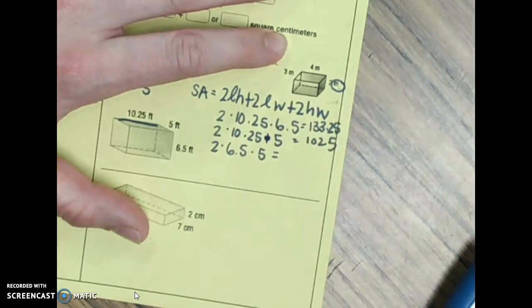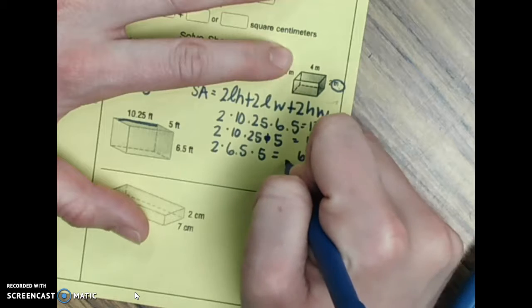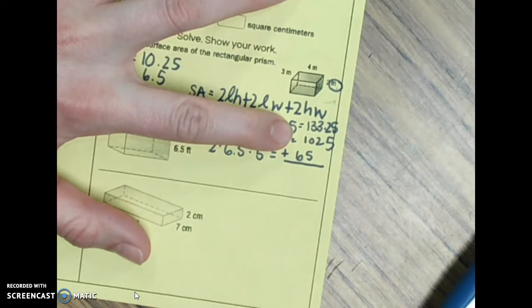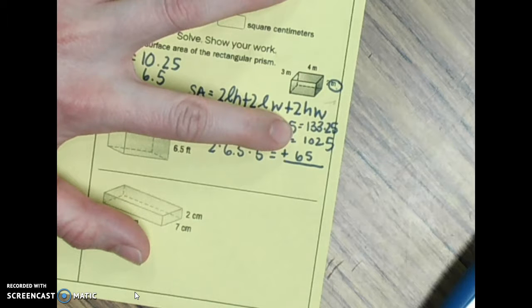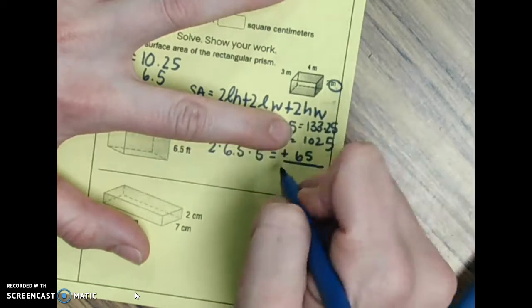And then our last one, 2 times 6.5 times 5 equals 65. Then we're going to add these 3 numbers together. So I have 65 plus 102.5 plus 133.25. And I'm going to get an answer of 300.75.